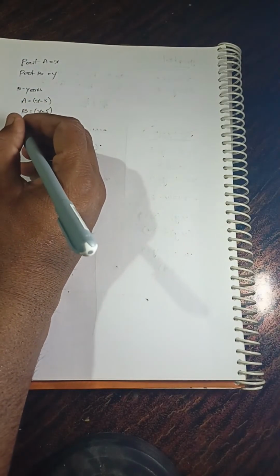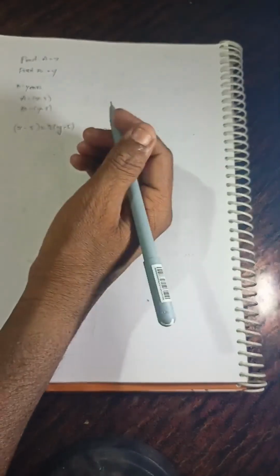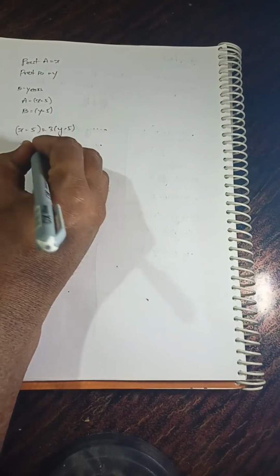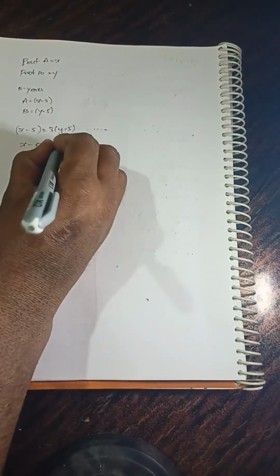A was 3 times as old as B. That is x minus 5 is equal to 3 into y minus 5. So multiply, what will you get as the answer? x minus 5 is equal to 3y minus 15.